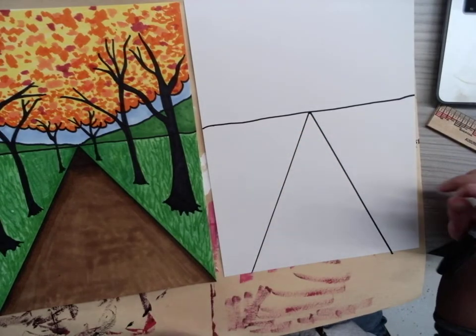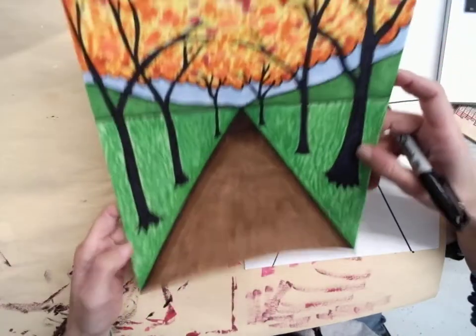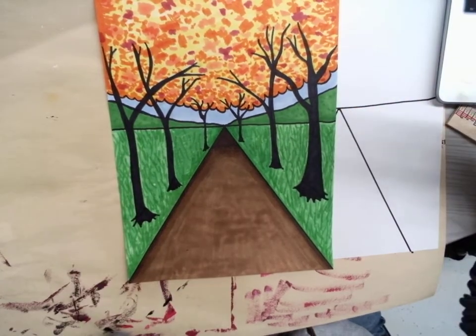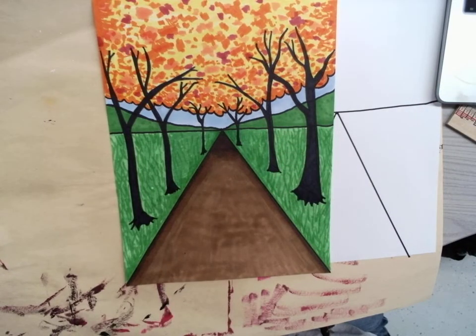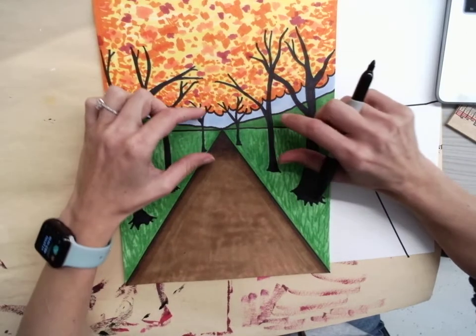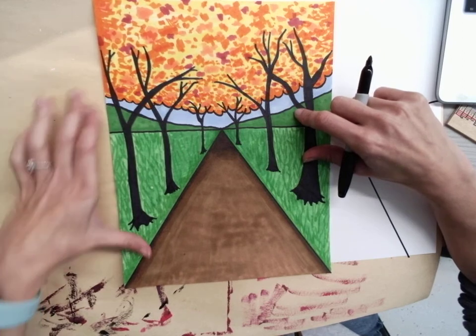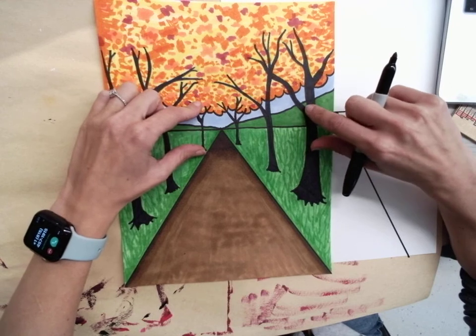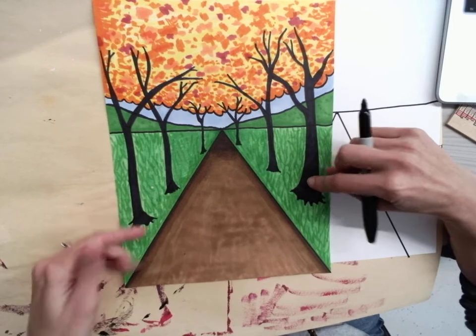Next, we're going to do the front trees. What I want you to notice is the size of the trees. When something is further away, it appears smaller. The trees in the background, look at the size. If I slide my fingers over, this is so much smaller. The trees in the front are pretty large, and then it's medium, and then as you get further back, they're small. So we're starting with the front trees, and then we're going to work our way back.